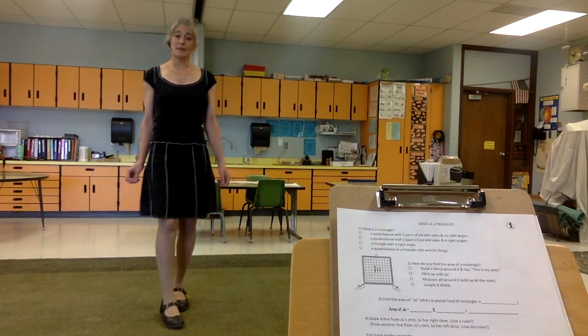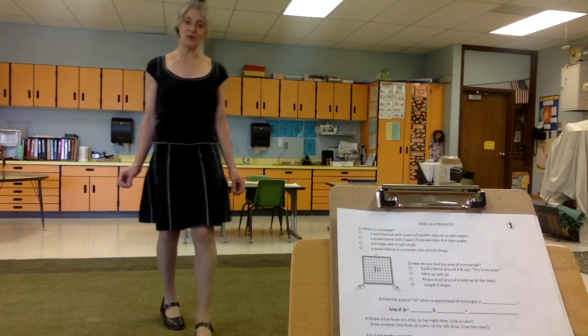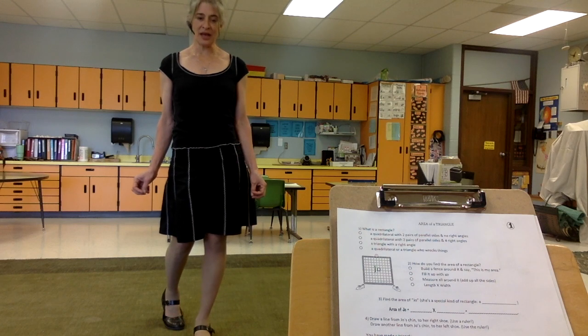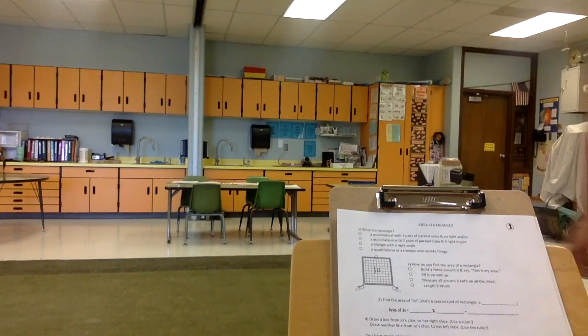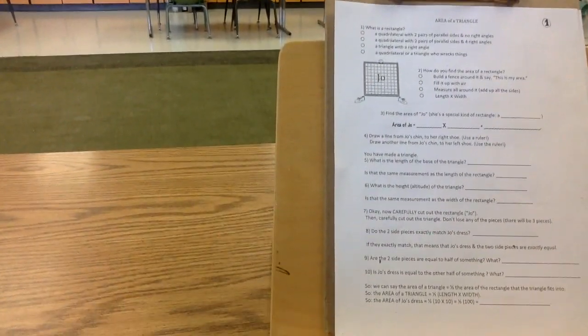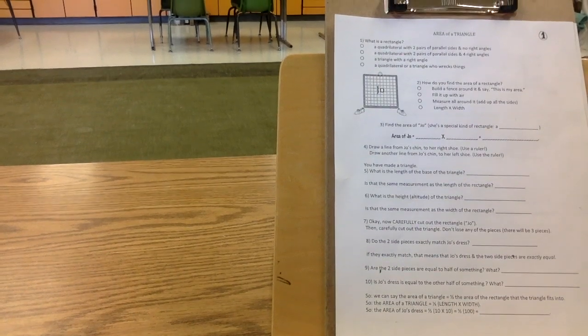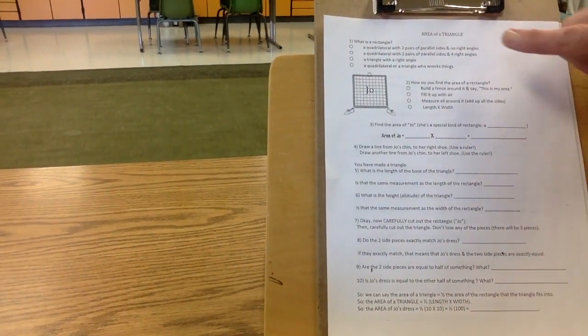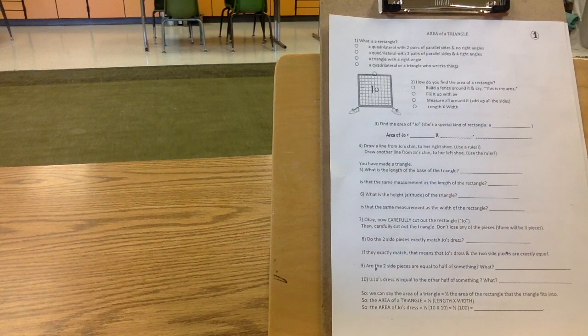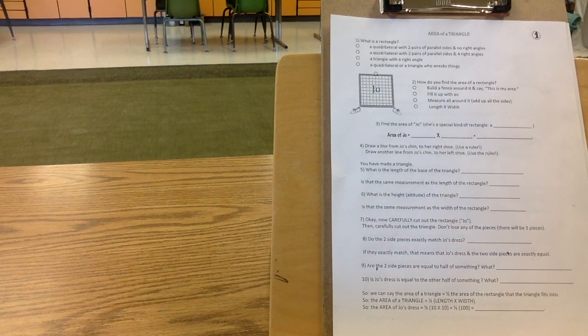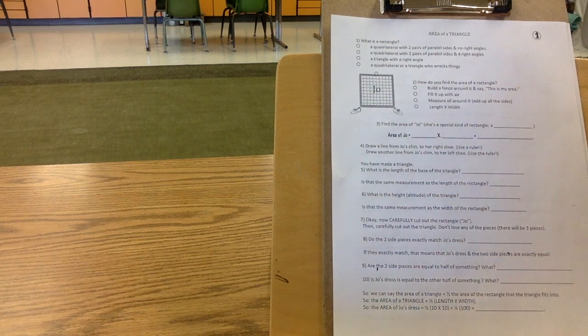Today it's May, week 1, and we're doing 3rd grade math, and we're going to be finding out how to do area of a triangle. Please get your sheets that say area of a triangle, and we're going to look at some questions. Question 1.